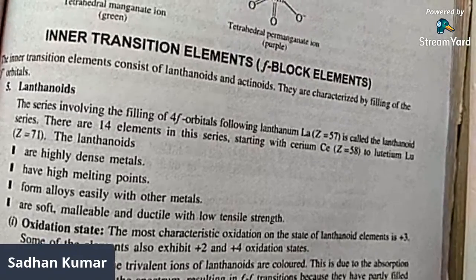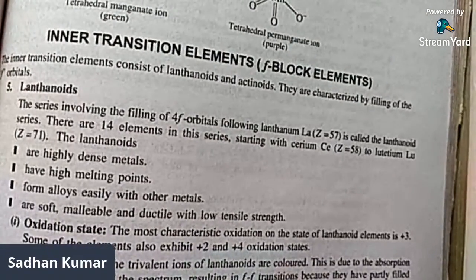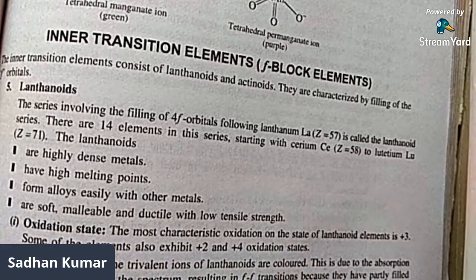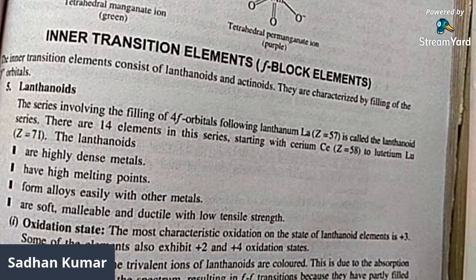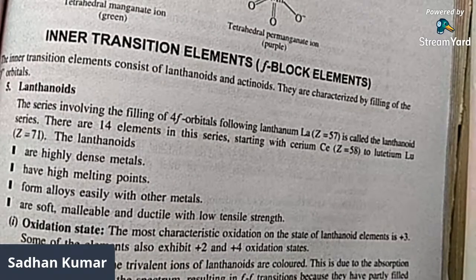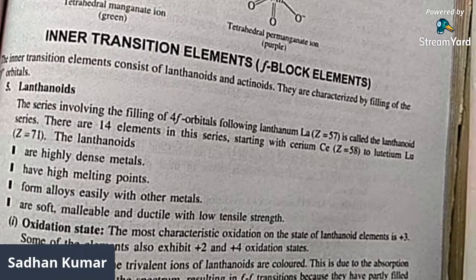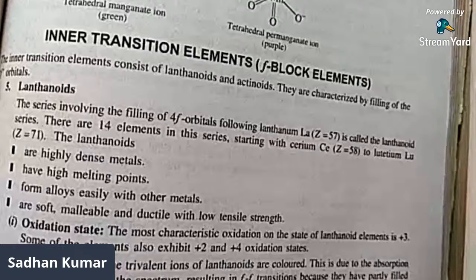After that, the oxidation state: the most characteristic oxidation state of the lanthanide elements is +3. Some of the elements also exhibit +2 and +4 oxidation states. Color: some of the trivalent ions of lanthanides are colored. This is due to the absorption in the visible region of the spectrum, resulting in f-f transitions, because they have partly filled orbitals.